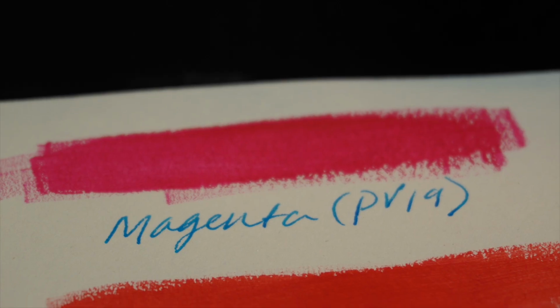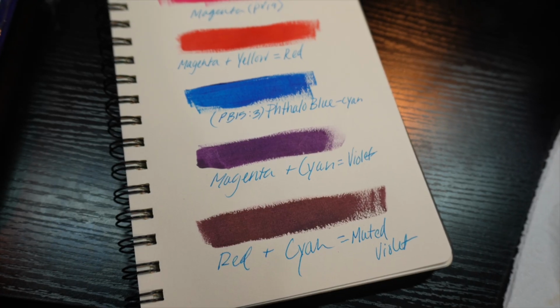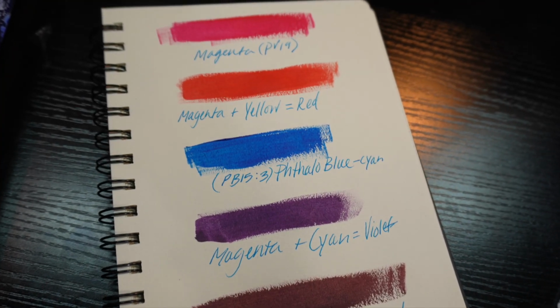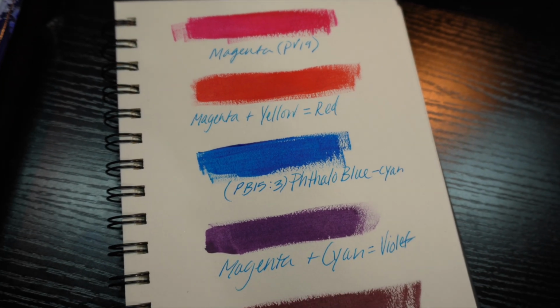When you get the primary colors, your primary red, the pigment that they're using is PV19, which is permanent rose. It's actually magenta. So this isn't red, it's actually magenta. You have to add yellow to it to get a true red, which means that red is not a primary. The primary blue is PB15-3, which is phthalo blue, which is a very green blue. So it actually fits the bill for our cyan in what we're mixing.